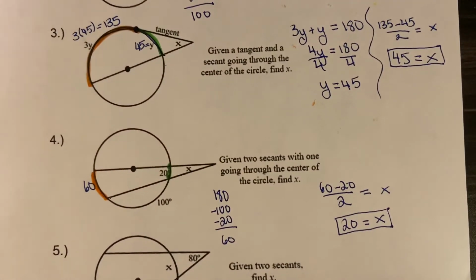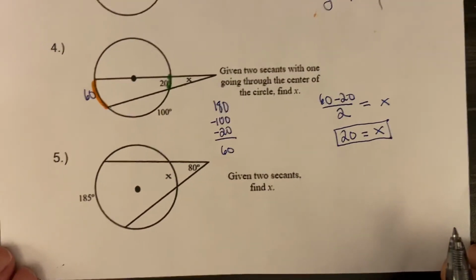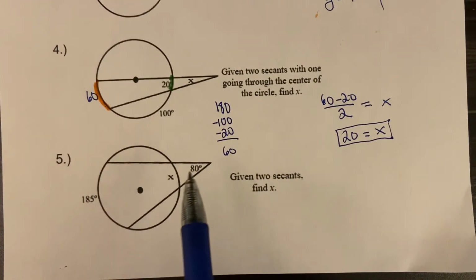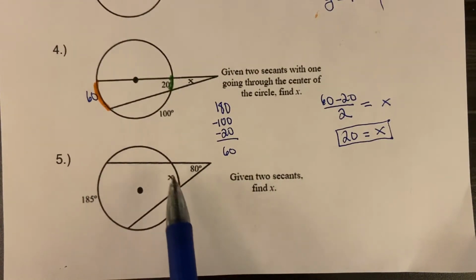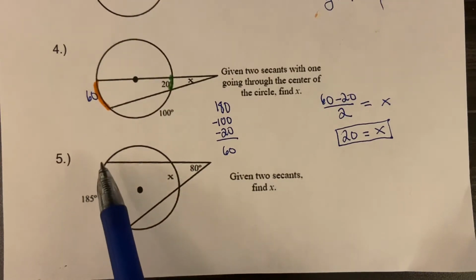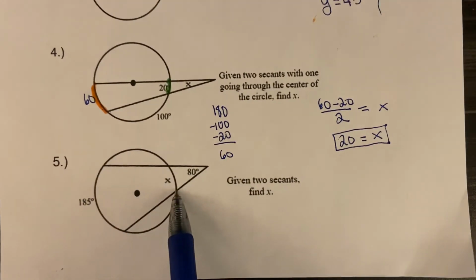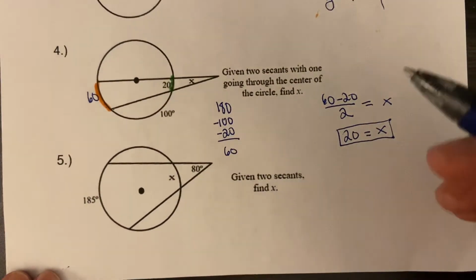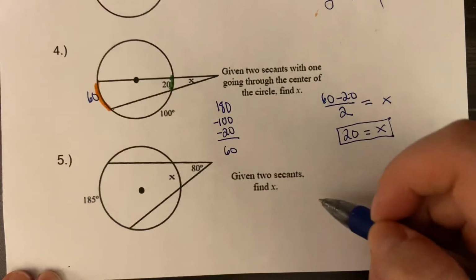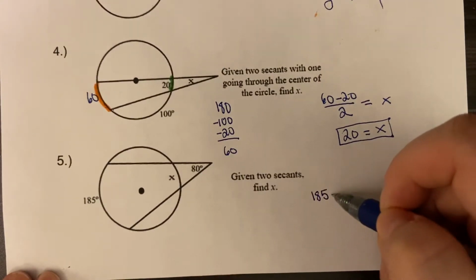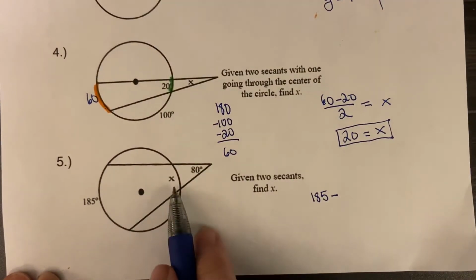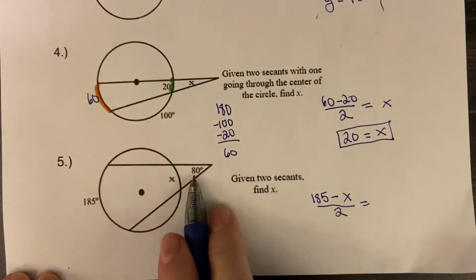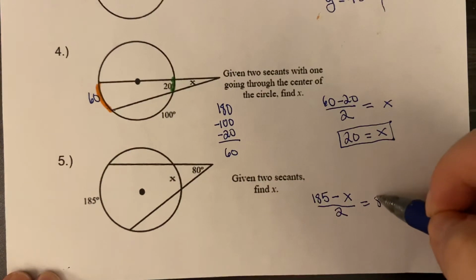Okay, so then we've got one more. Now this one is a little weird. Now they're giving me the outside angle and they want me to find the minor arc. So we have our major arc, we don't have our minor, and they're giving me the angle. We're going to set it up the same way and make a formula. So I know that 185 minus the minor arc, so major minus minor, all over 2 is going to equal this outside angle, or that 80.